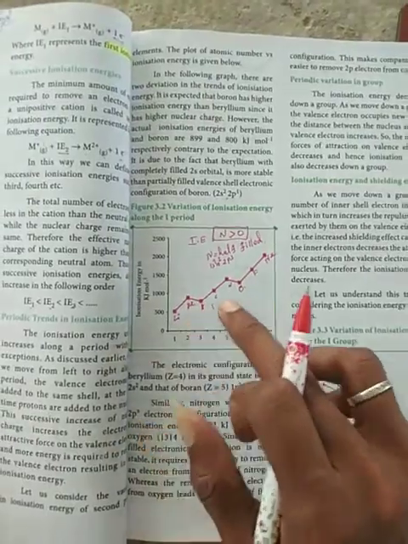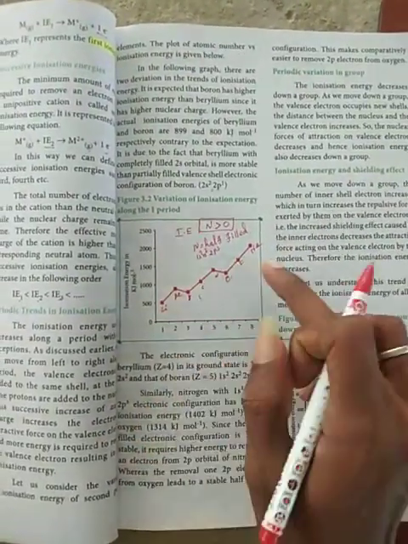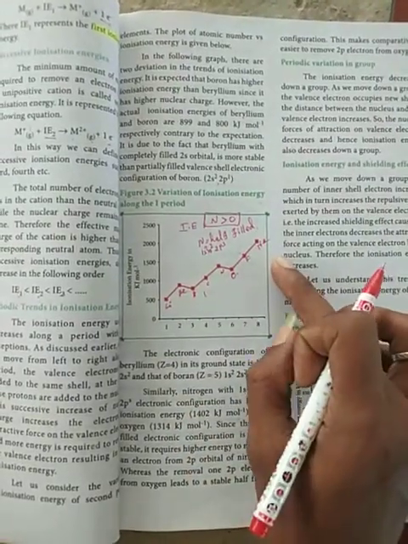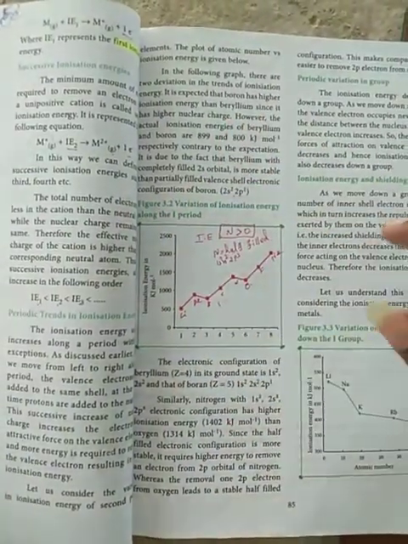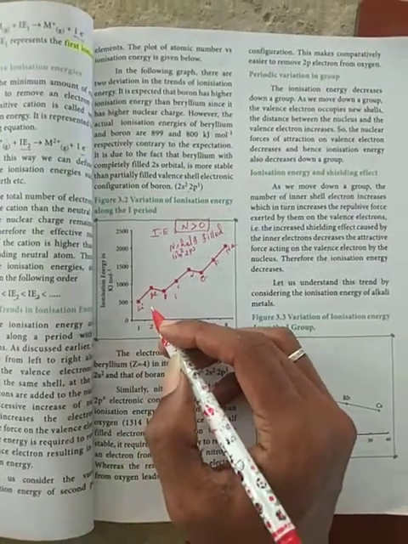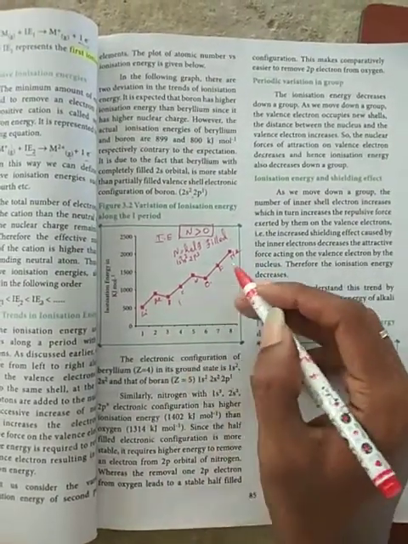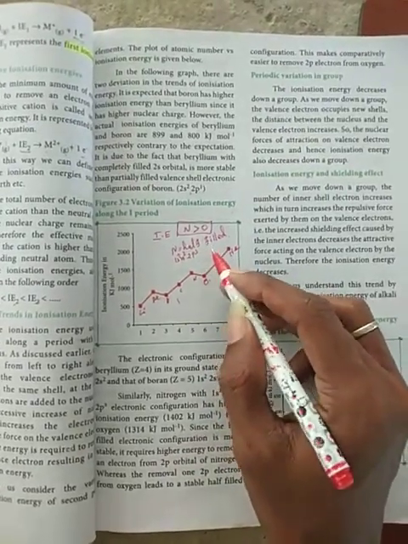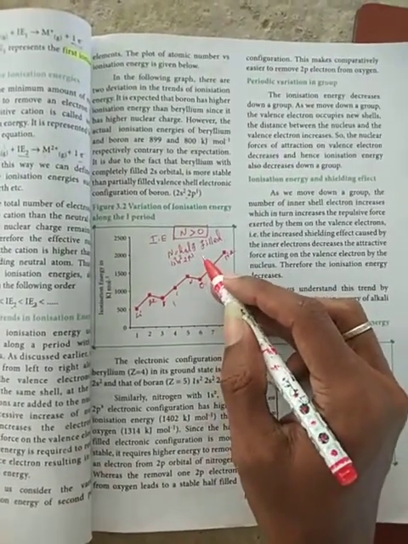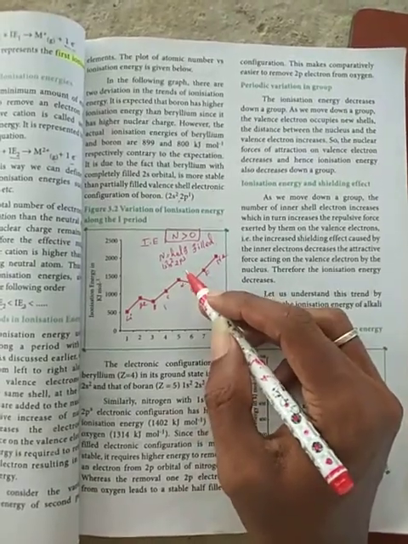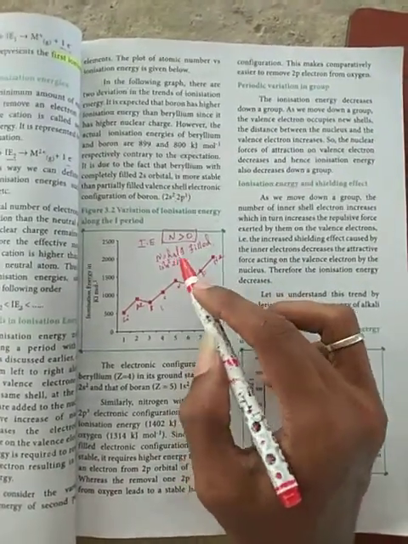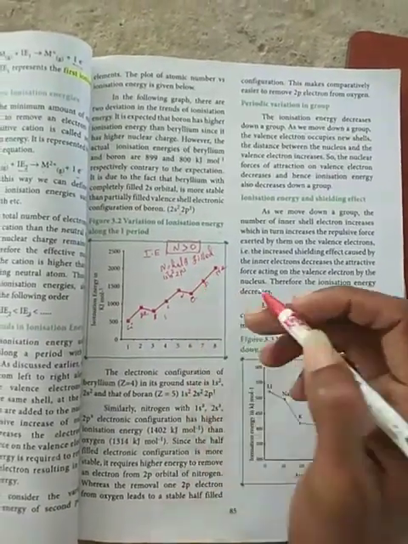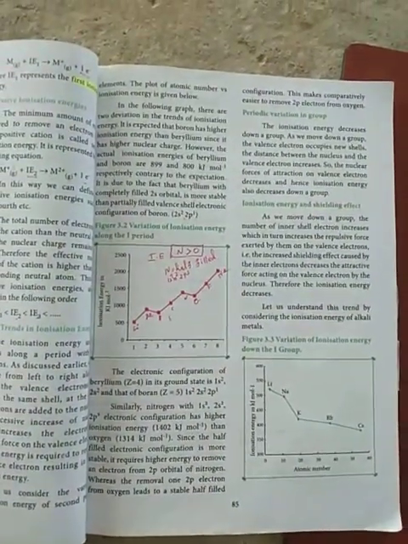So left to right in the periodic table across the period, from lithium to neon, ionization energy increases, whereas half-filled and completely filled configurations mean more ionization energy for an atom, a very important point. So the examination point: compared between nitrogen and oxygen, which has the more ionization energy, is the question asked.